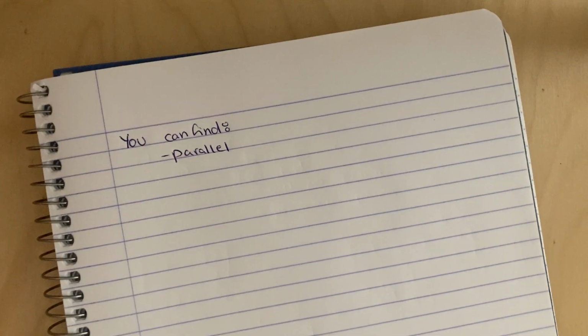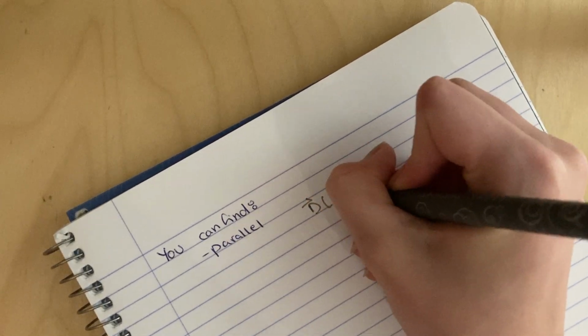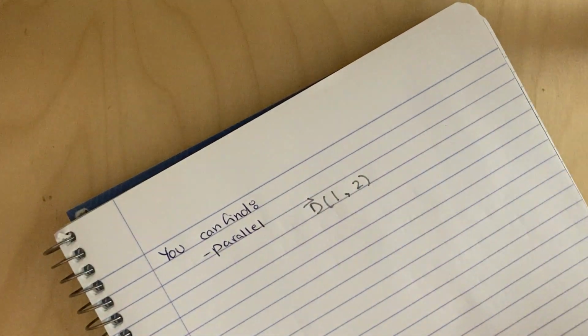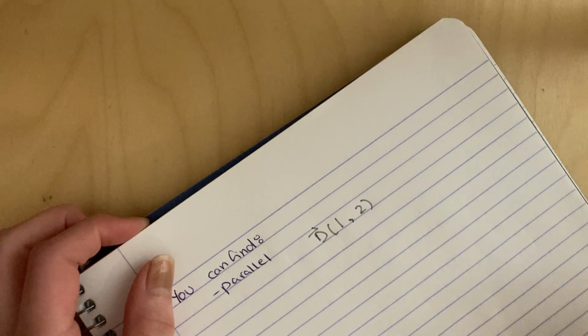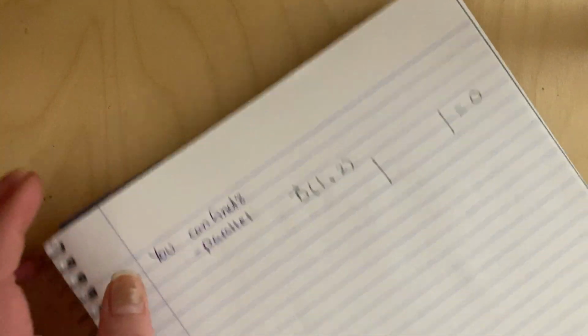Now, you can prove that two lines are parallel by using their director vector. So let's say one director vector is (1, 2). For the other one to be parallel, their determinant needs to be equal to 0.